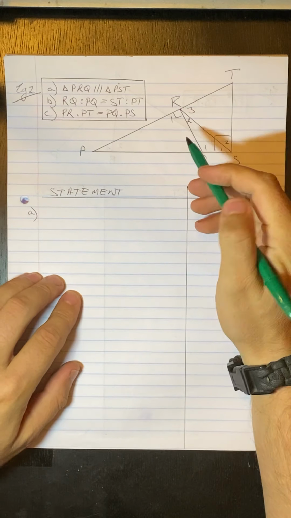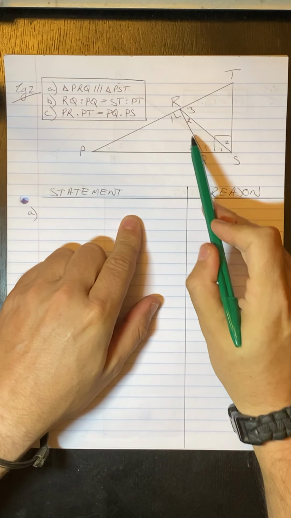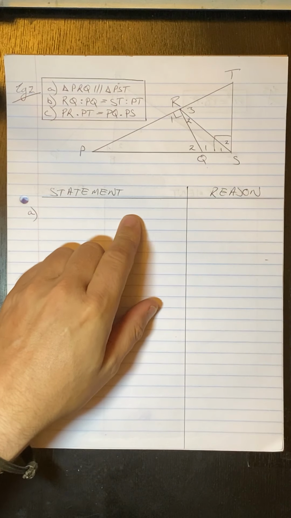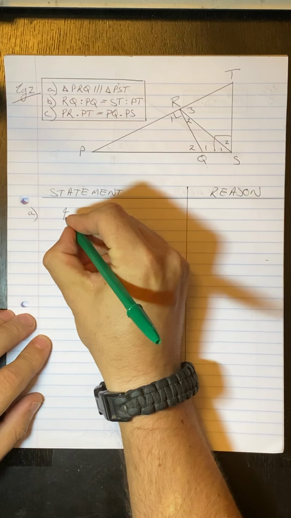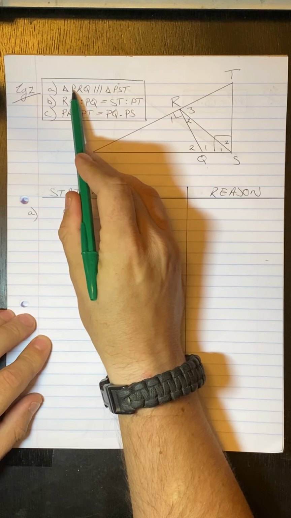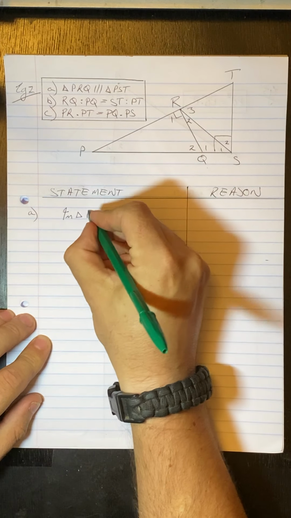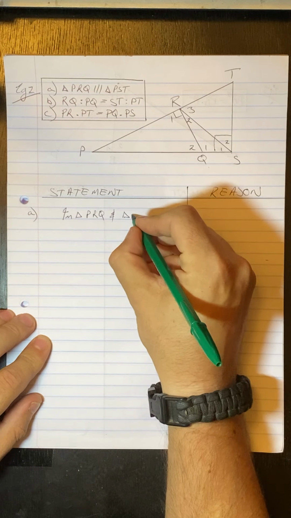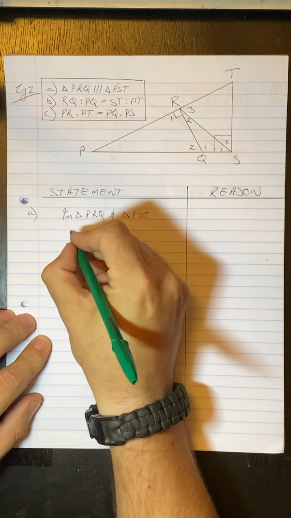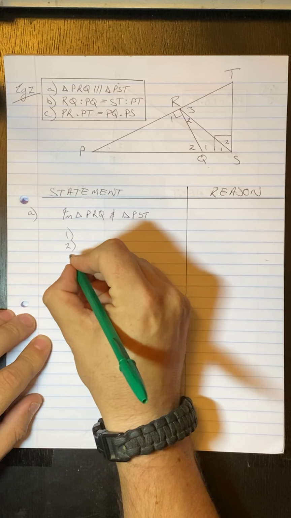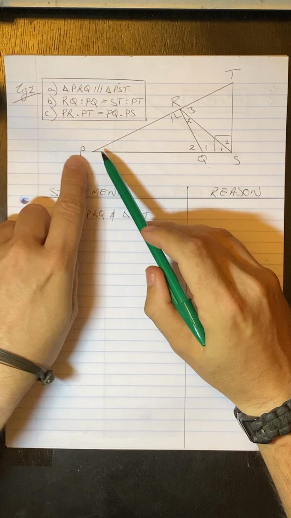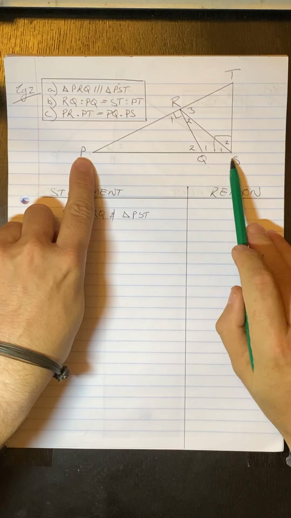We need to prove that triangle PRQ is similar to PST. So the smaller one to the bigger one. Okay, so in triangle PRQ, I'm just going to write it how they've given it to us, and triangle PST. So we need three things to prove similarity.